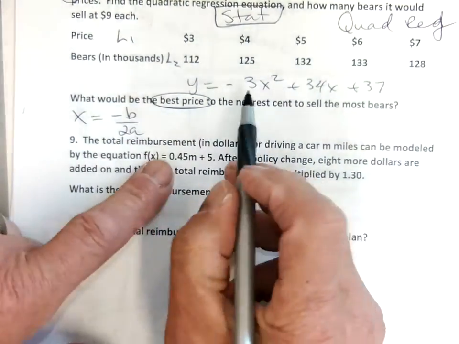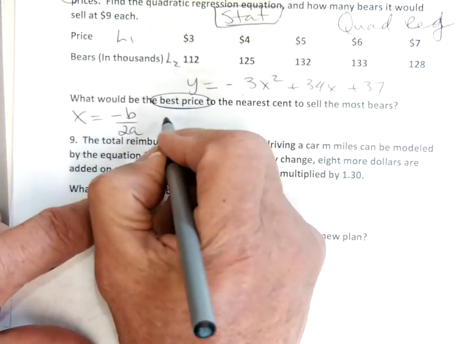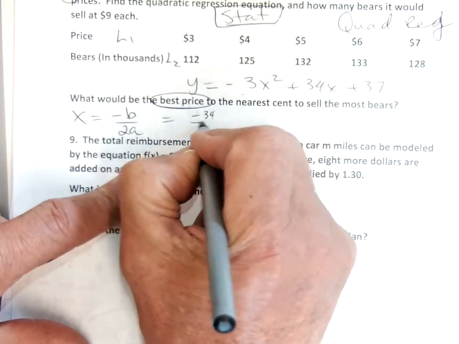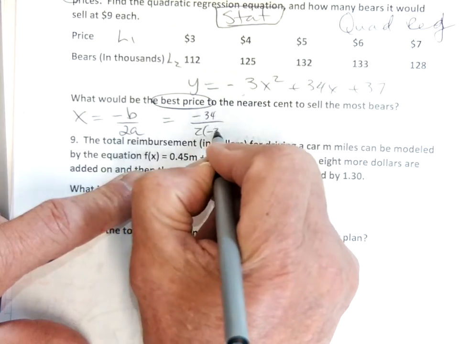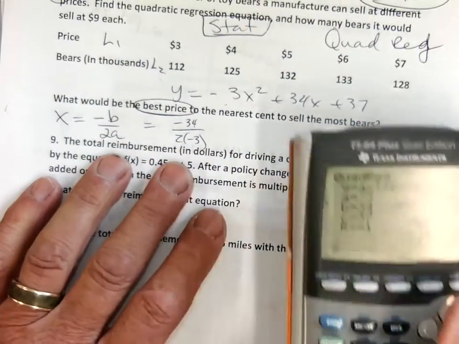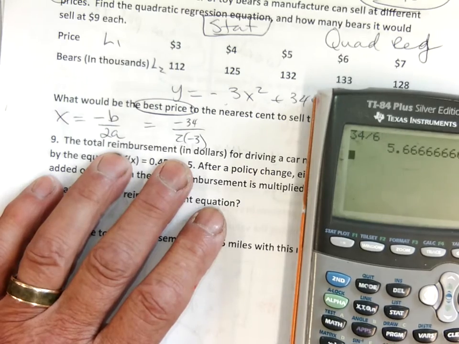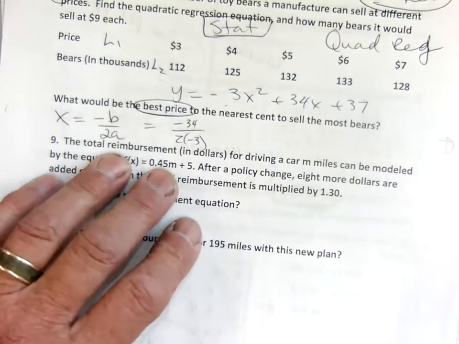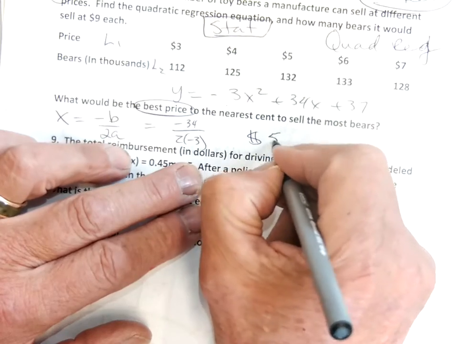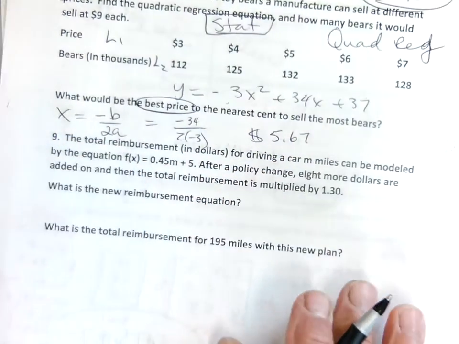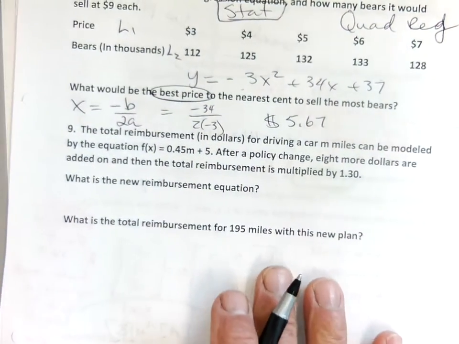I've got my a, b, and c, so I'm going to go negative 34 over 2 times negative 3. 34 divided by 6, I get about 5.66. So we'd sell them for about $5.67, which would be the very best price.